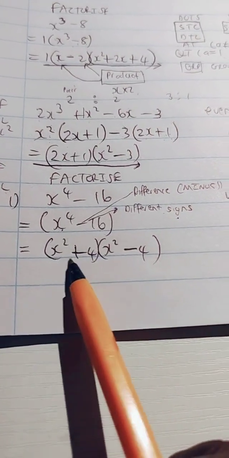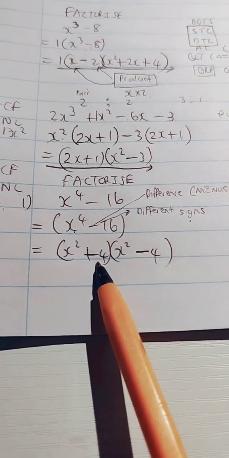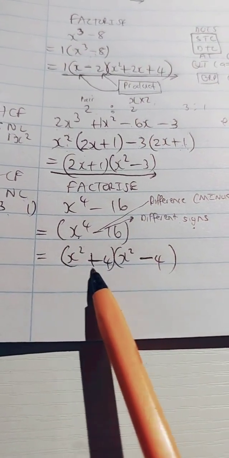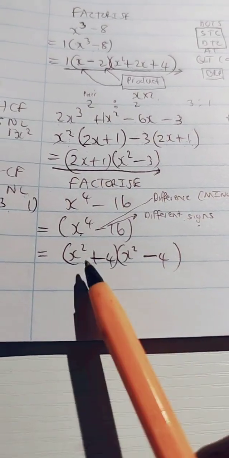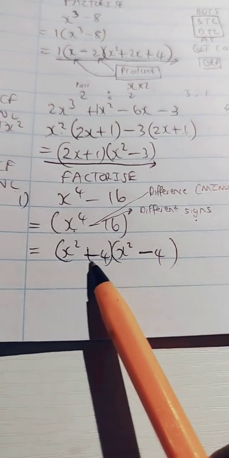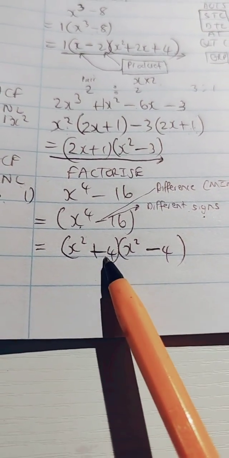The answer is no. We cannot do any further factorization with the first bracket, guys.